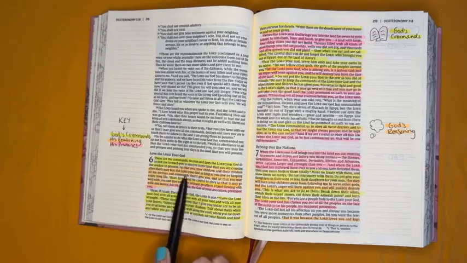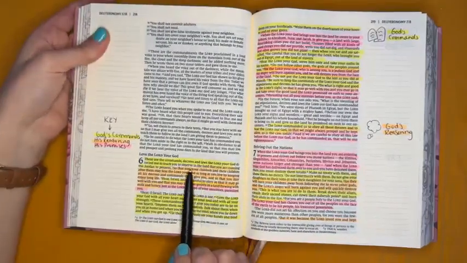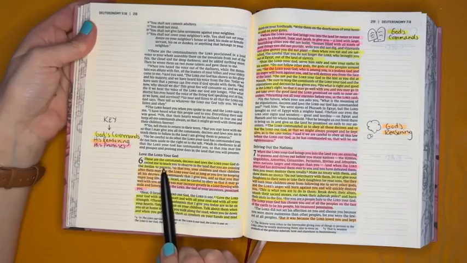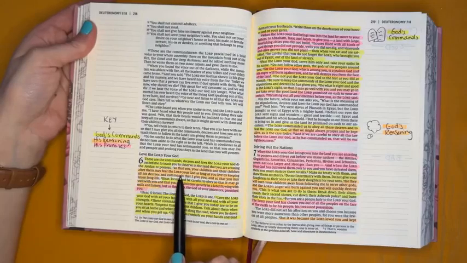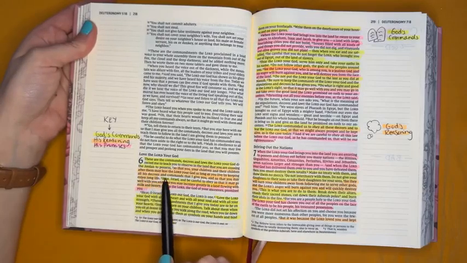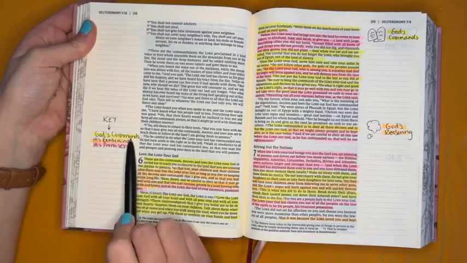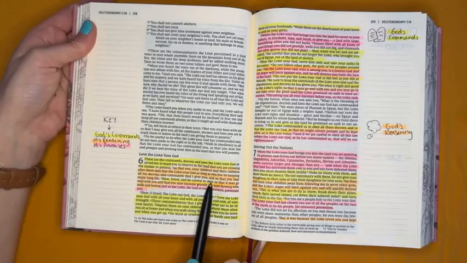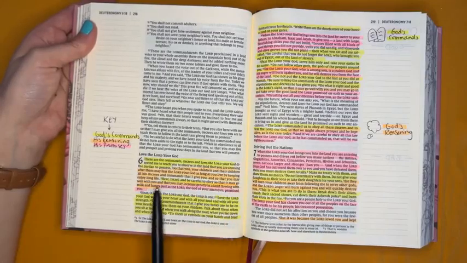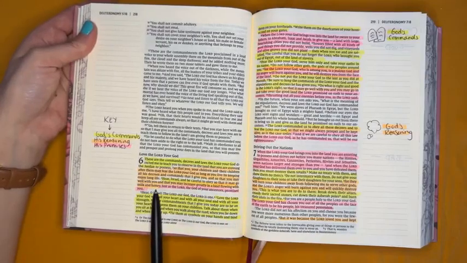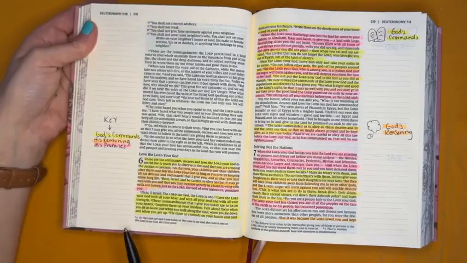So for example, these are the commands, decrees, and laws the Lord your God directed me to teach you to observe in the land you are crossing the Jordan to possess. That's his command. Here's why: so that you, your children, and their children after them may fear the Lord your God as long as you live, by keeping all his decrees and commands that I give you, so you may enjoy long life. Okay, so again, command: Hear, Israel, be careful to obey. Why? His reasoning: so it may go well with you, and you may increase greatly in a land flowing with milk and honey. And then he promises something here: just as the Lord, the God of your ancestors, promised you. So I've highlighted that there.